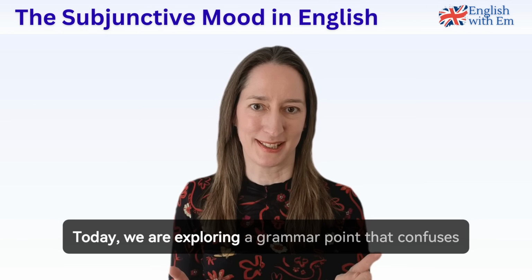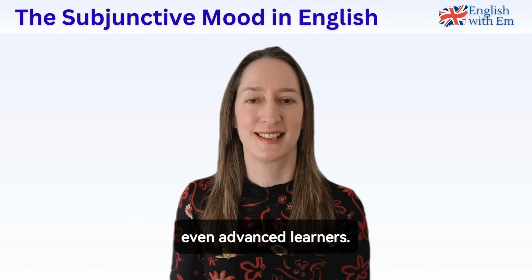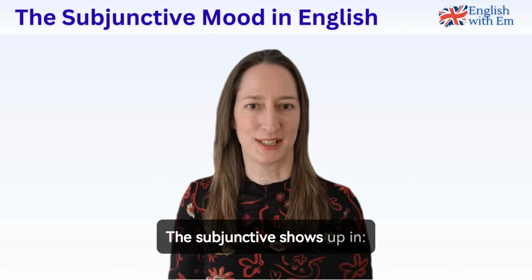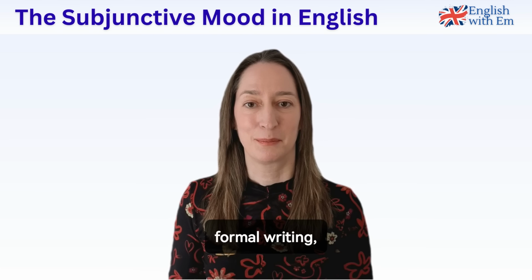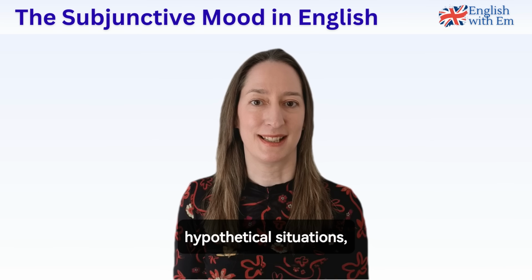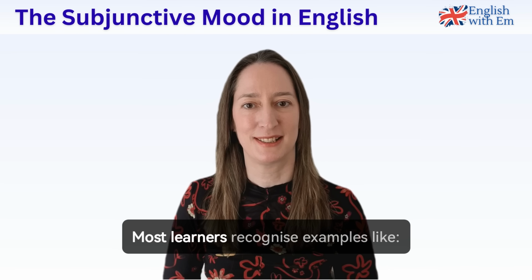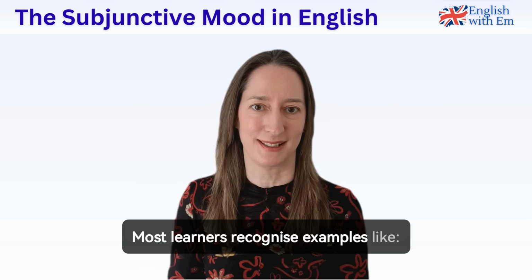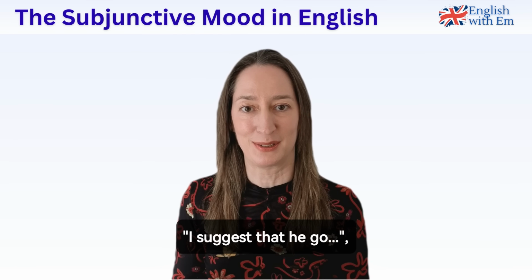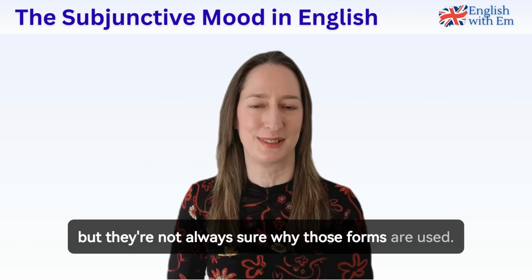Today we are exploring a grammar point that confuses even advanced learners, the English subjunctive. The subjunctive shows up in formal writing, polite recommendations, hypothetical situations, and a surprising number of fixed expressions. Most learners recognize examples like, if I were you, and I suggest that he go, but they're not always sure why those forms are used.